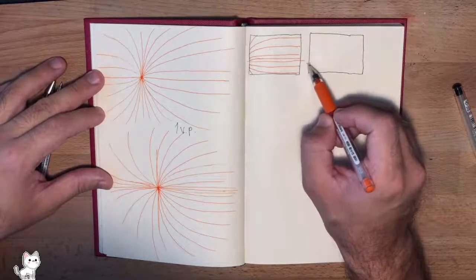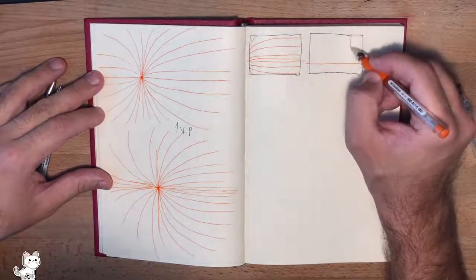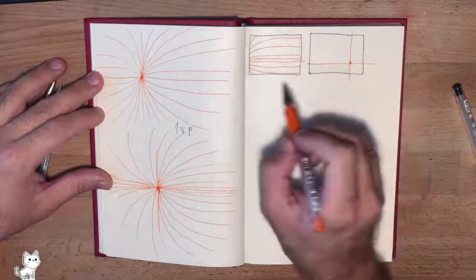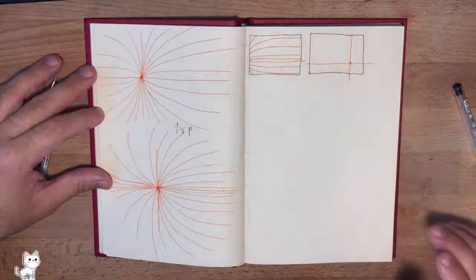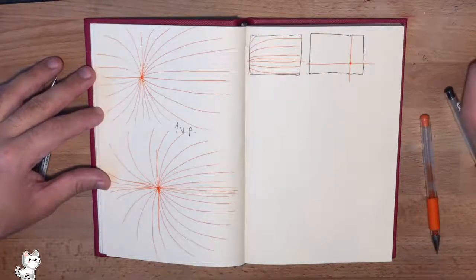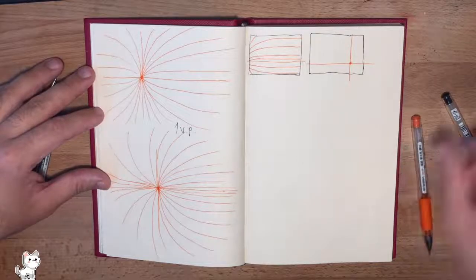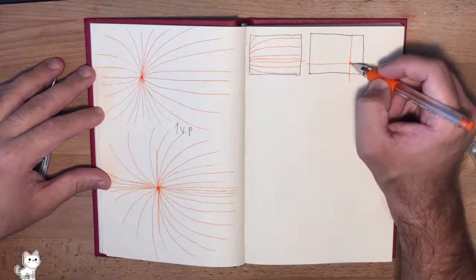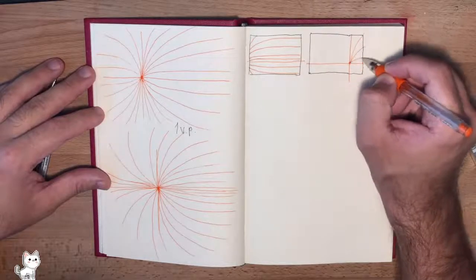Or when you can show this vanishing point. No, actually you need to show the vanishing point. So let's say like this.